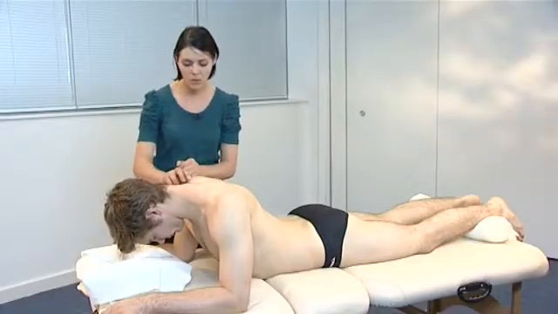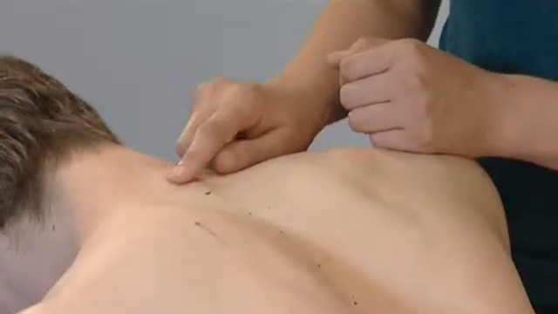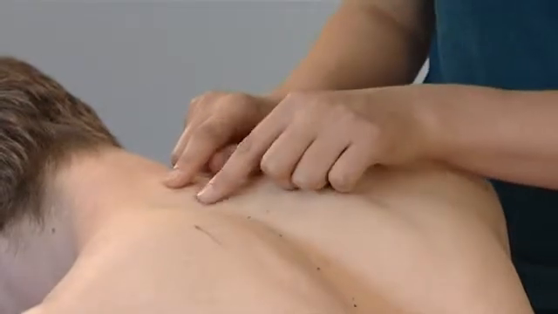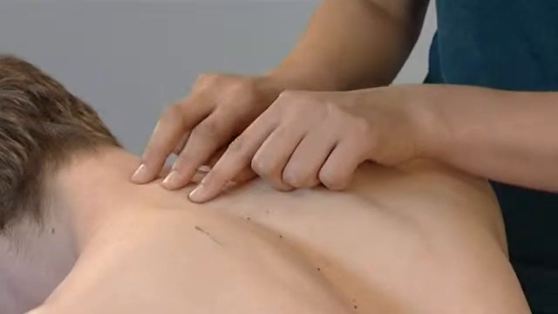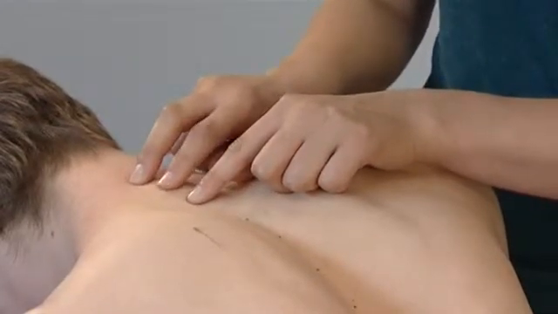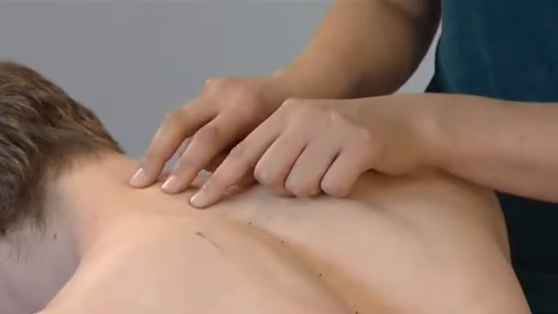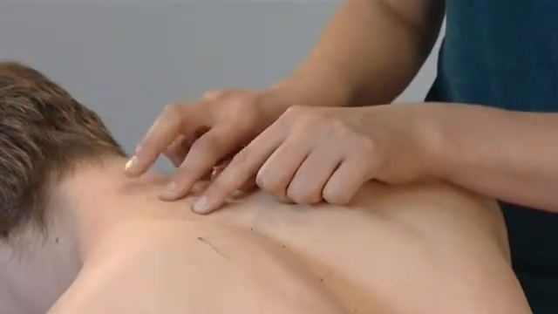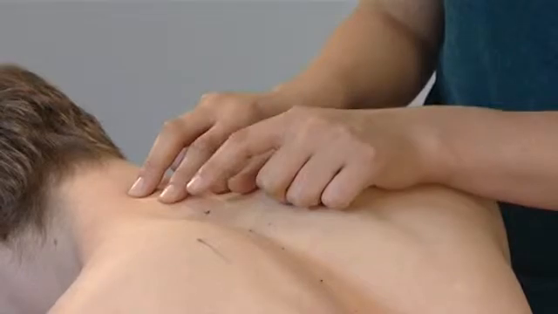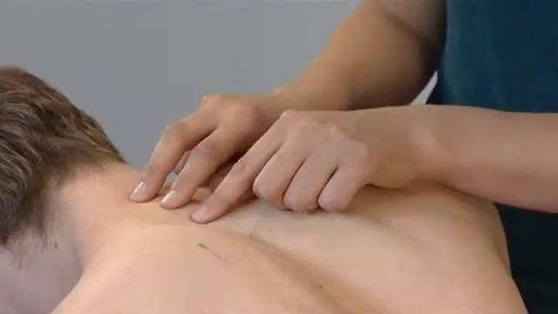So I'm then going to put my finger on what I think is the base of the neck and the start of the body. And the vertebra above it, which would be C6, so this would be what I think is C7 here, C6 above it, and T1 below it, the start of the body.